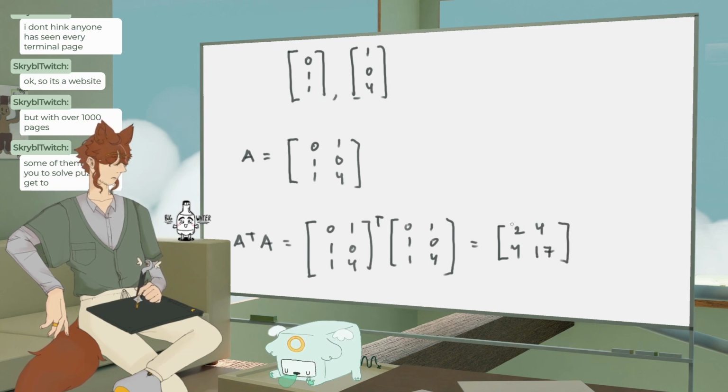The website with over 1,000 pages, but some of you require puzzles to get to them. Ooh, that sounds so cool.